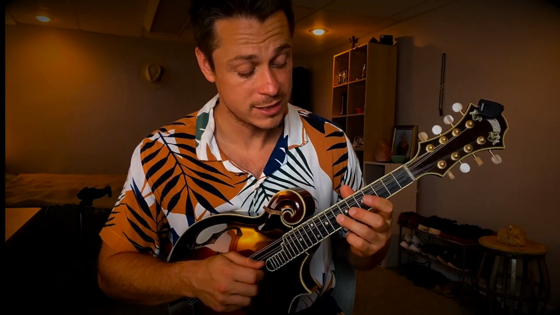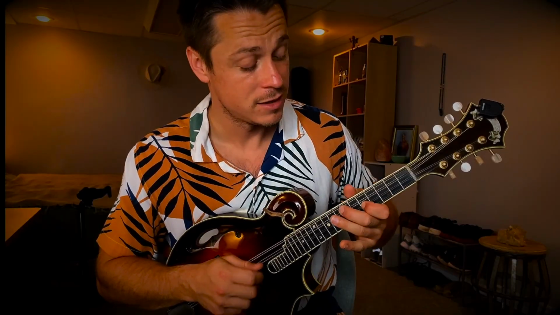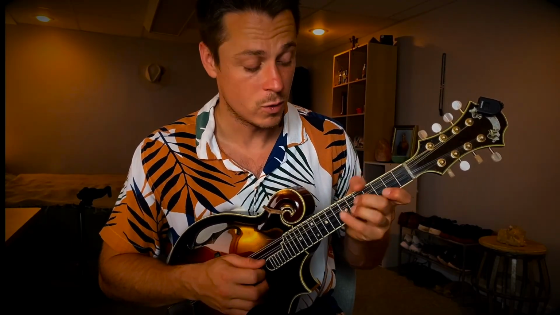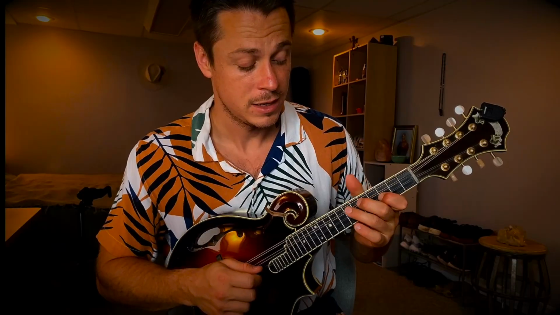If you want to go to the 5 chord, you just take the 4 chord lick and move it up 2 frets. That gives you your D chord lick. So you've got your G chord lick, your C chord lick, and your D chord lick.